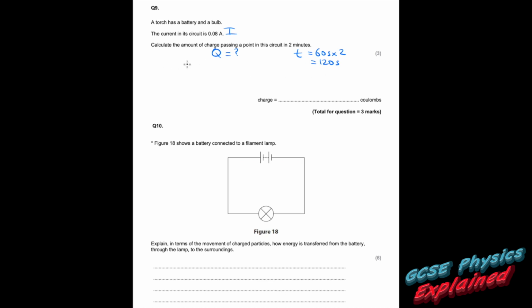Now calculate the charge. They're not giving us the formula this time. So Q equals I times t. Make sure you know your equations, or make sure you know to look them up on the equation sheet at the back of the paper. Pop the numbers in: 0.08 amps times 120 seconds comes out as 9.6 coulombs. Remember to know your units just in case they don't give you them.